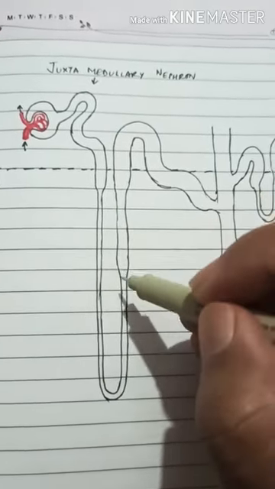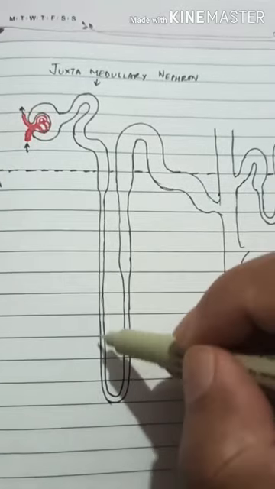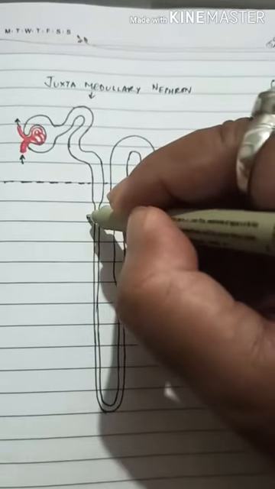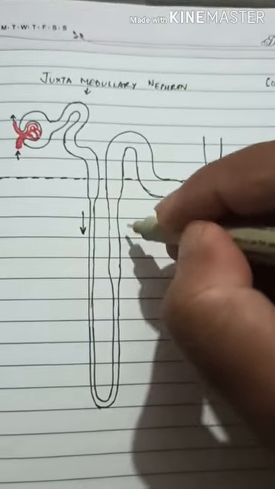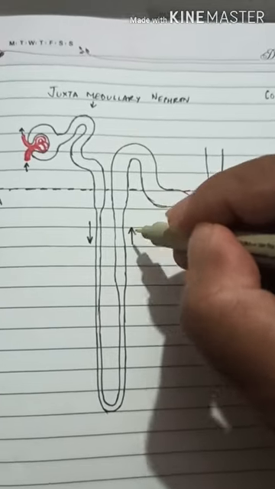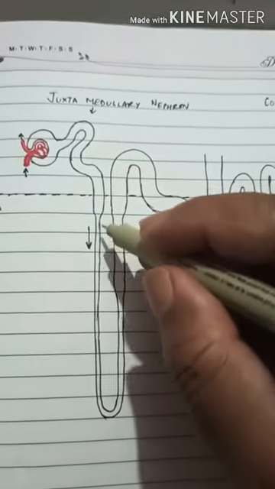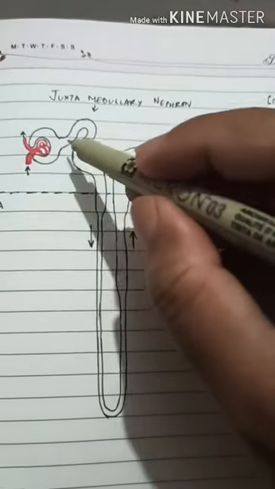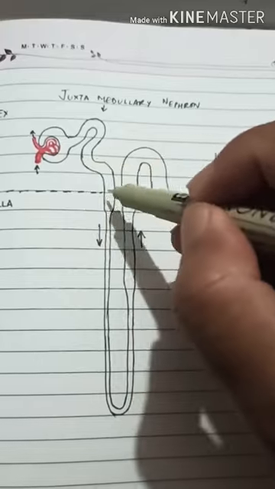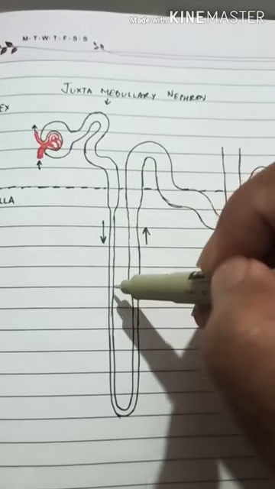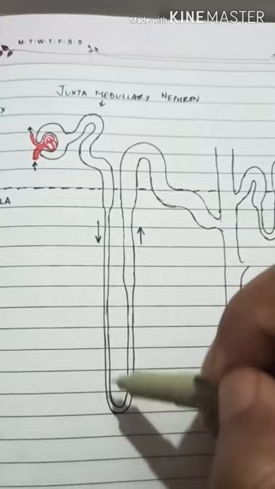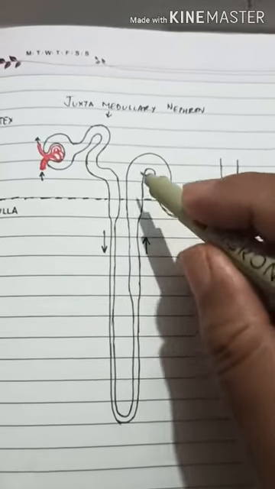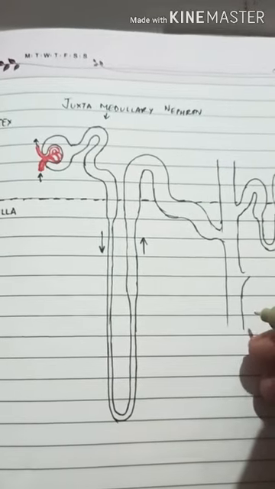ascending loop of Henle. Need to remember these two parts, descending loop and ascending loop, because the flow of urine through this is downward and through this it is moving upward. And right there you can notice that there is a counterflow of the urine taking place, because urine is getting collected right here, traveling through the proximal convoluted tubule and then moving down through this Henle's loop, descending limb, and then moving up through the ascending limb, and then going to the distal and to the collecting duct.